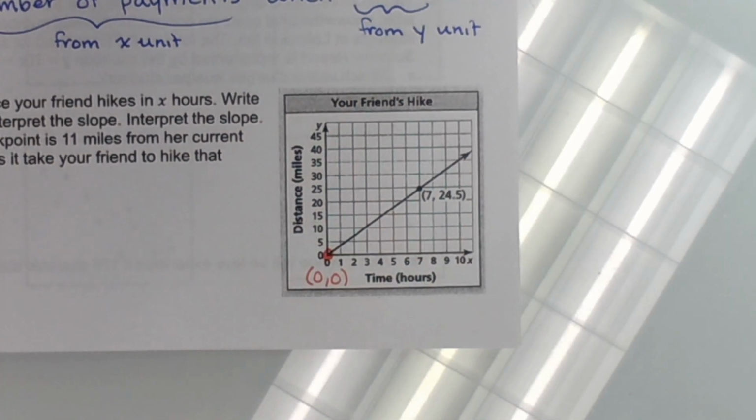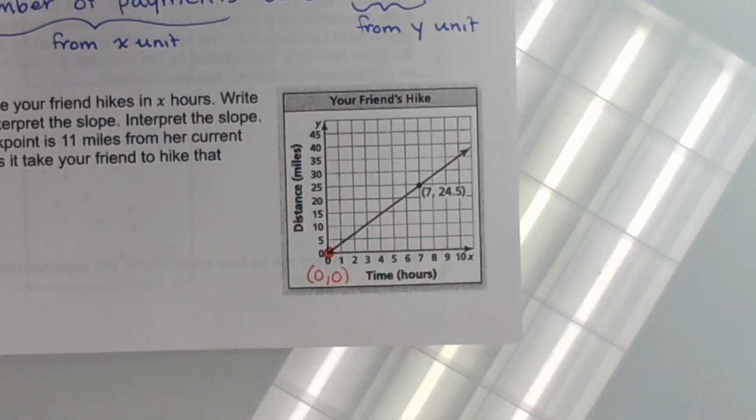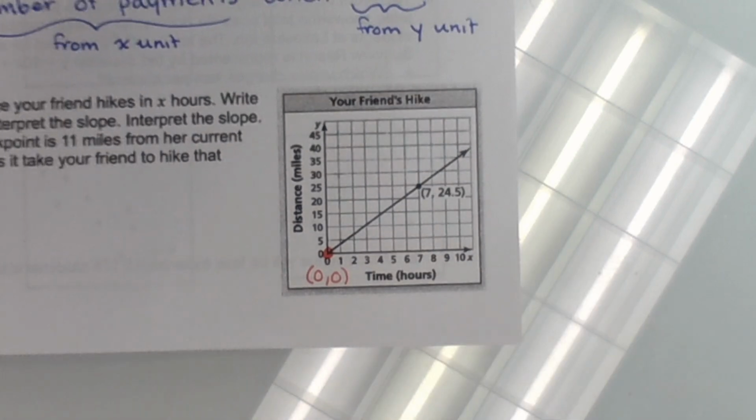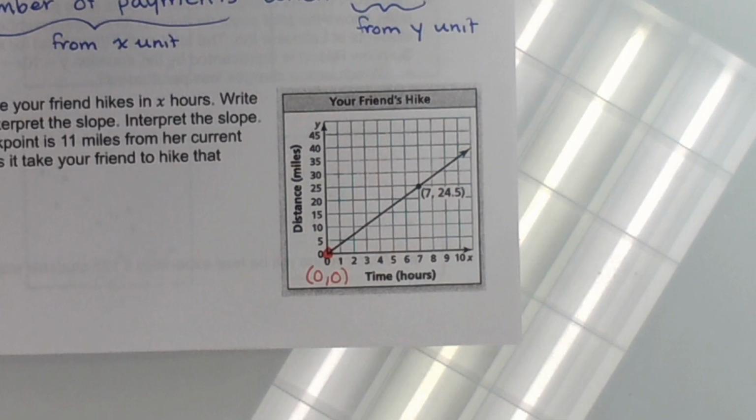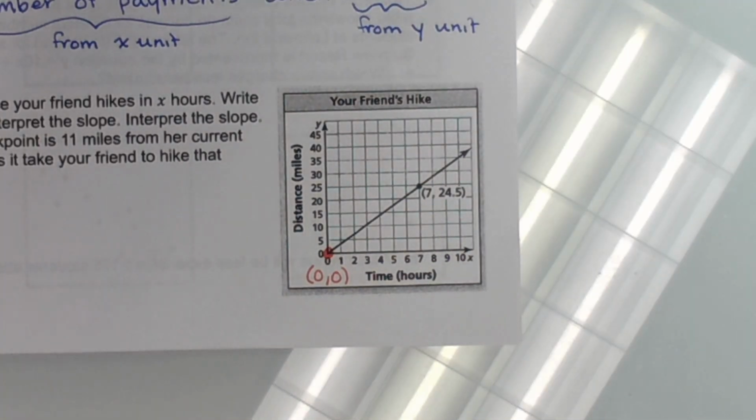I'm not trying to trick you when it comes to these graphs. If it looks like it hits (0, 0), guess what? It hits (0, 0). Now you have 2 points to do either rise and run with, or to use the slope formula on. We are going to flip to the next page then. We're not going to go through that entire problem. That entire problem is doing a lot of the same things.